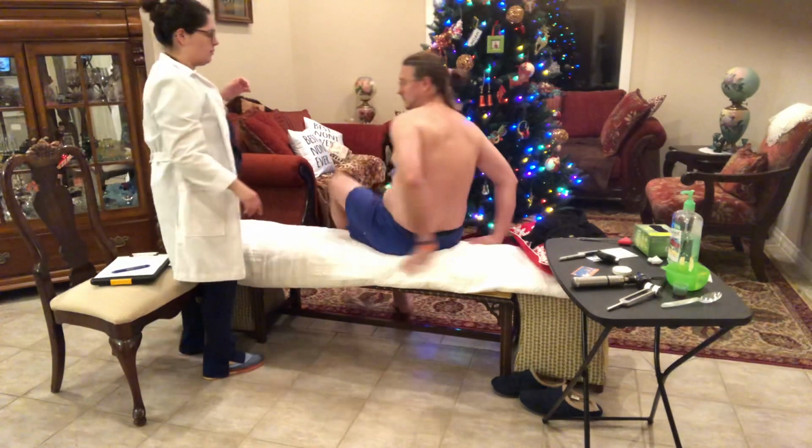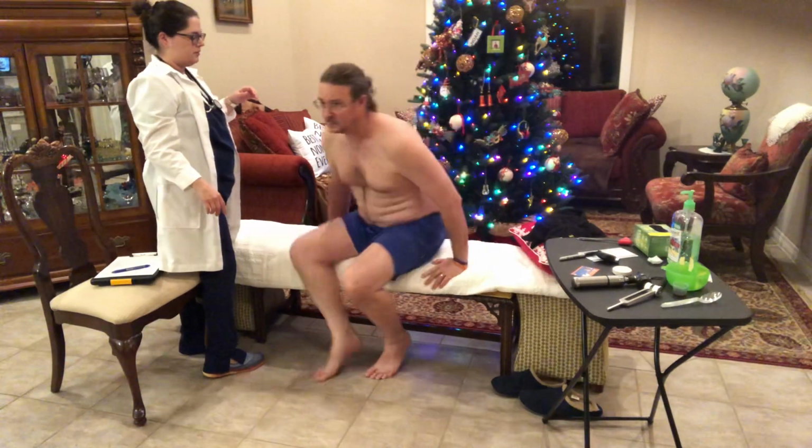I'm gonna test for the lateral and anterior portion. So if you can bring your arms up. Okay, here we go. In between the intercostal spaces.